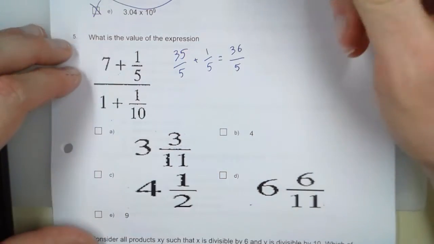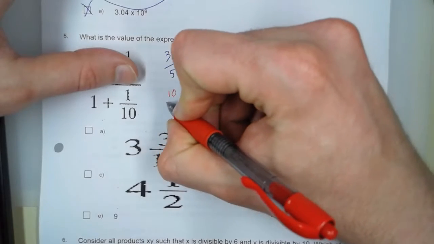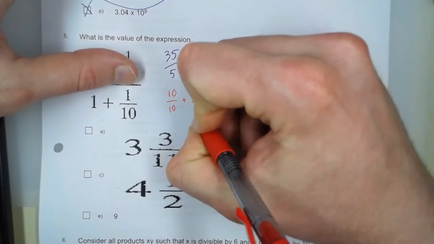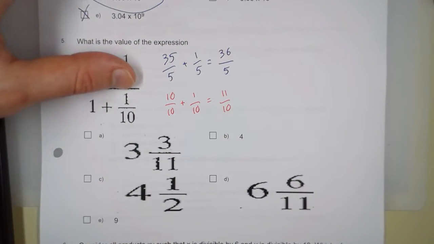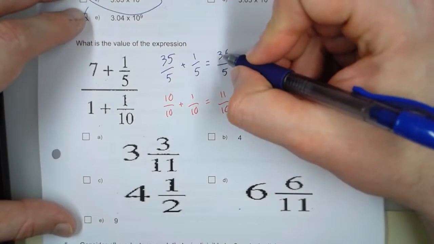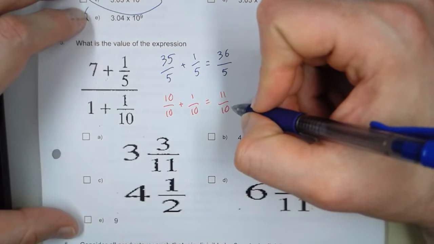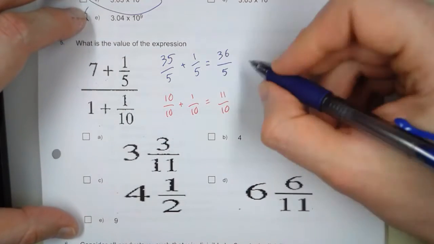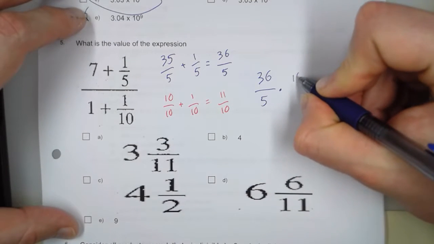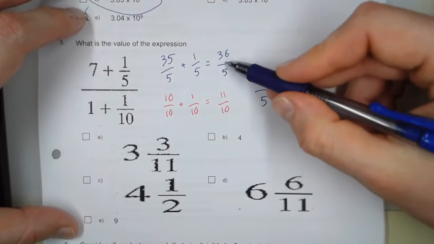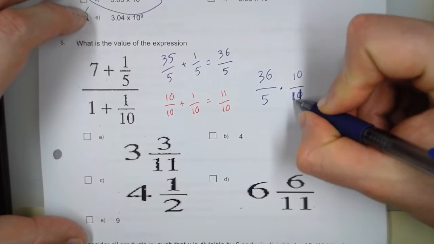Down here, on the bottom, we do the same thing. 10 over 10 plus 1 over 10 equals 11 over 10. And so we're taking this fraction and dividing by this fraction. But in reality, what we're doing, instead of dividing two fractions, instead what we always say is, don't divide fractions, you multiply by the reciprocal. So instead of this divided by that, we take 36 over 5 times 10 over, that should be an 11 down there.